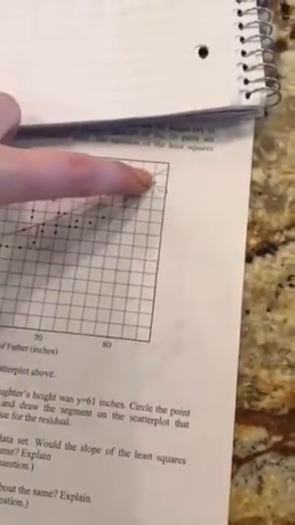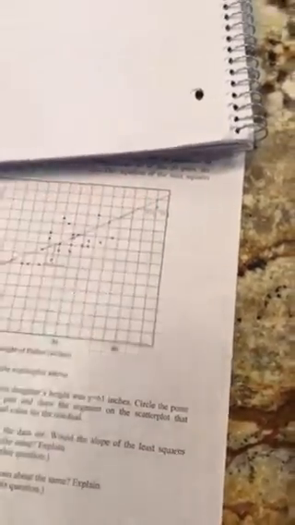Part C asks, suppose the point X = 84 and Y = 71 is added to the data set. It's asking if the slope of the least squares regression line would increase, decrease, or remain the same. You go over here and plot the point, and it would be right there. The slope would decrease because the point is below the line. It would only remain the same if the dot fell directly on the line. So since it's below, it would decrease.